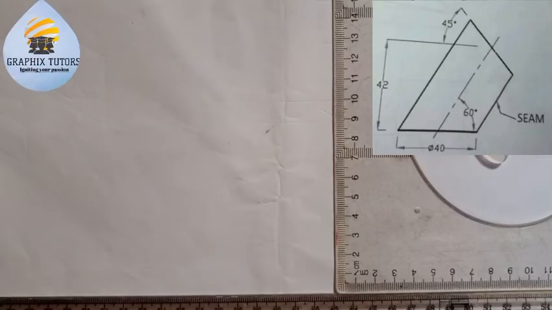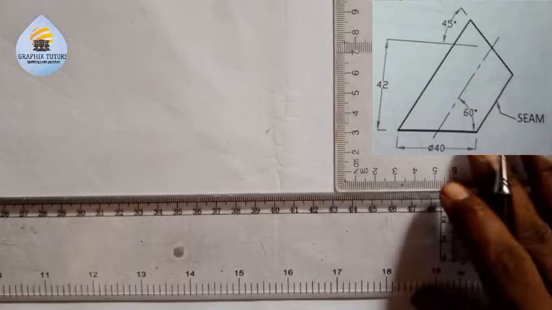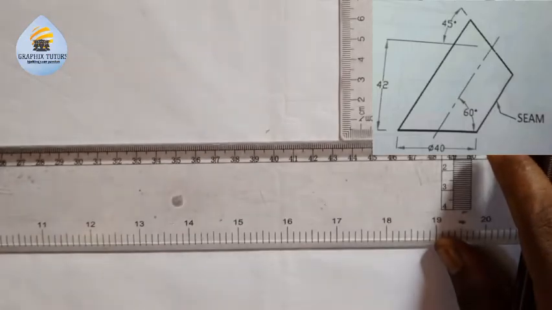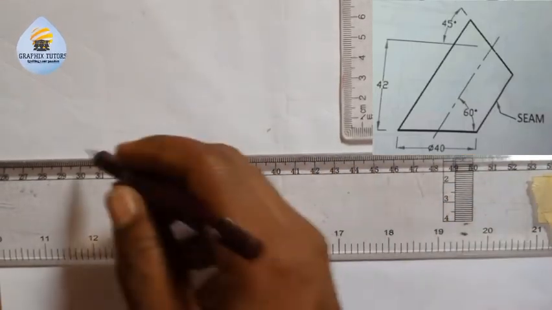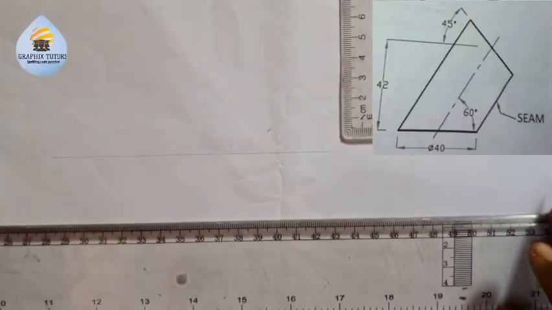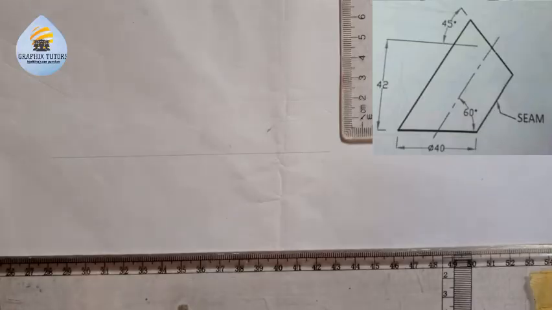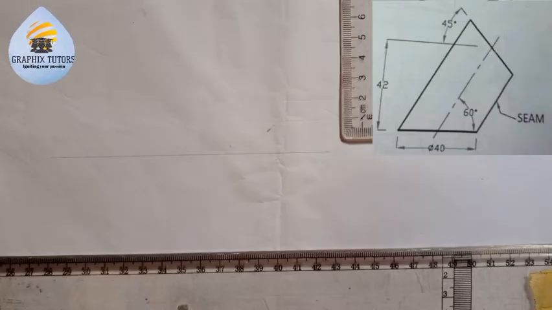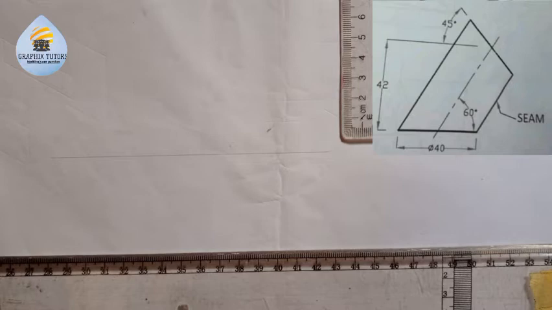So the first thing you first of all do is to draw a horizontal line this way. You can see that. Then after that, the next thing you're going to do is, if you look closely at the figure at the top right corner of the screen, or the right hand side of the screen, you discover that it is inclined at an angle of what? 60 degrees to the horizontal, right?